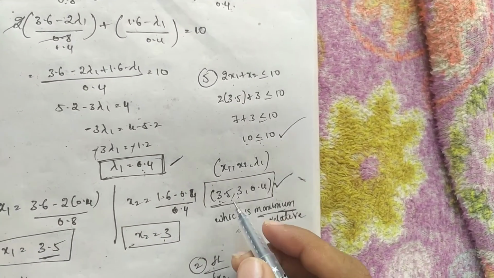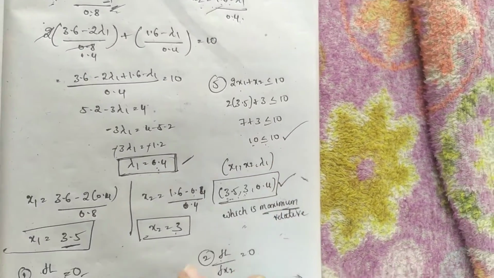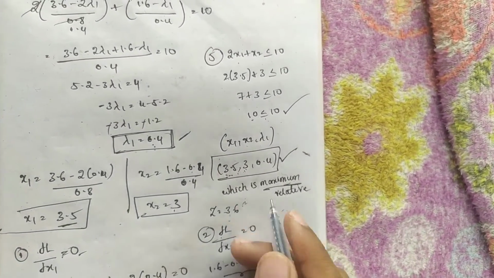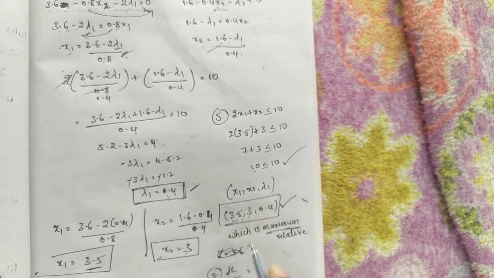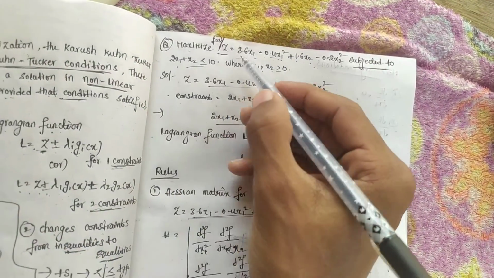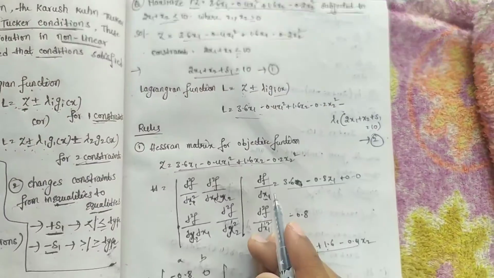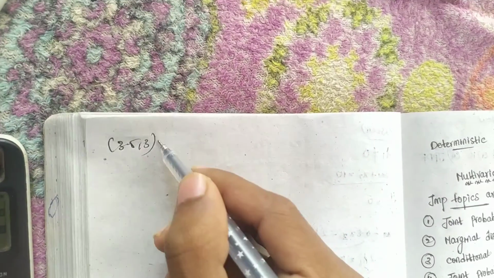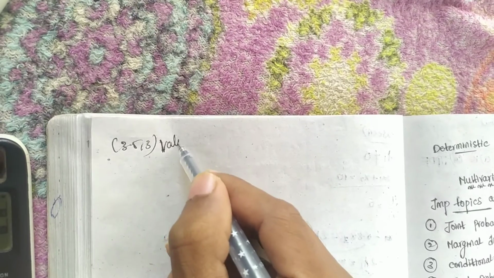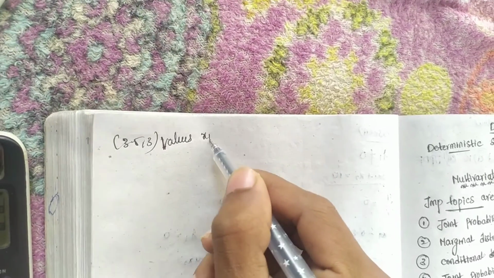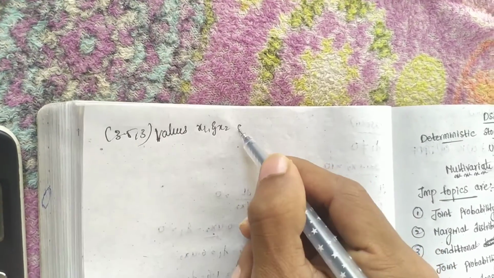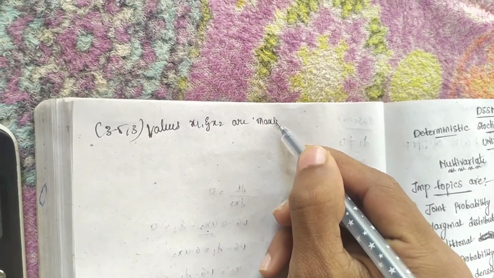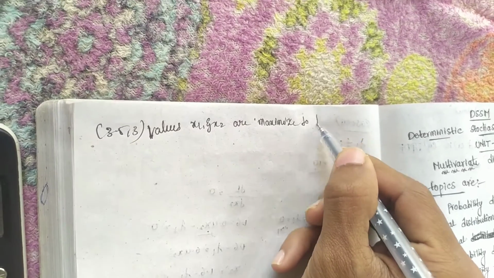These 3.5 and 3 values, the values of x1 and x2, we substitute in the z function.